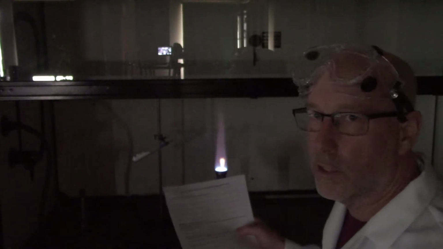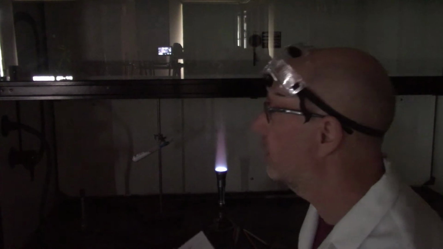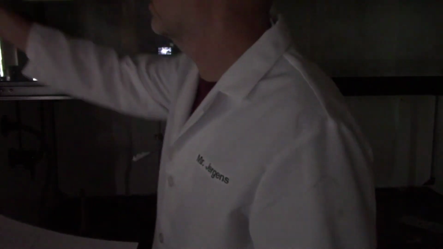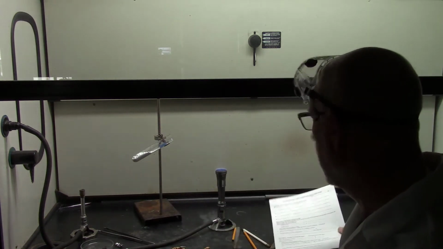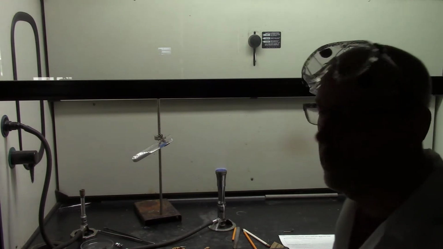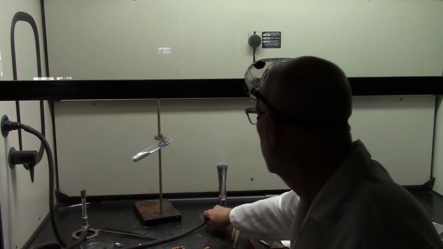On your worksheet, you can type in the 5 different kinds of chemical reactions, and you can find that information on your PowerPoint. Maybe you know those things already. So we'll start right off with reaction number 1, the Bunsen burner flame. So, 2 types of hydrocarbons. Hydrocarbons means they're made out of hydrogen and carbon, and those are the things that are burning.